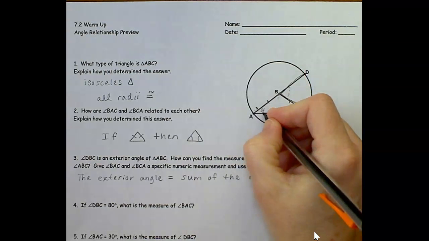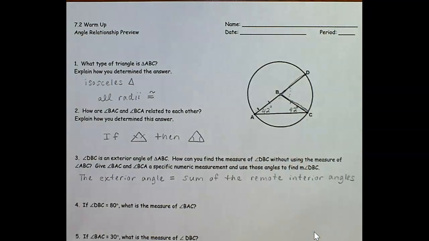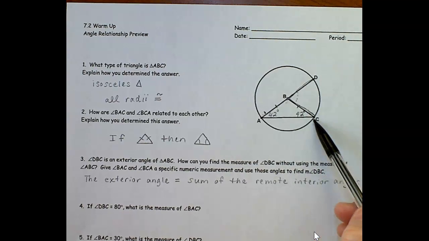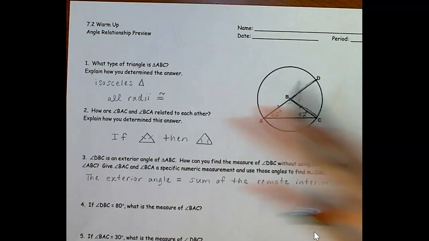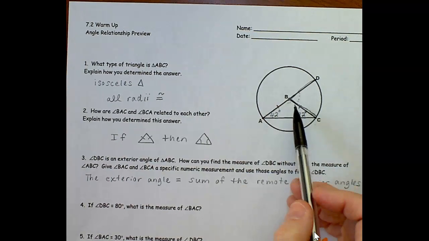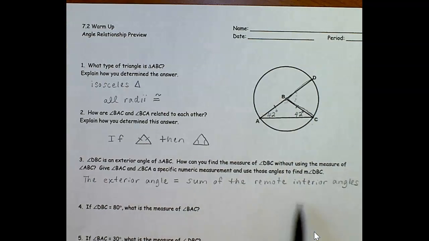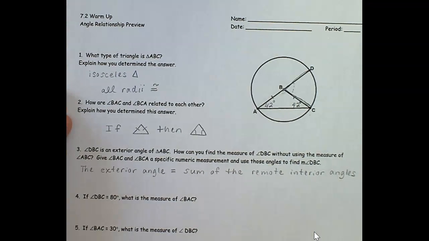Let's call these 42 degrees. Now we know they have to be the same, because we talked about that. So if we wanted to find the measure of angle DBC, there's a couple different ways you can do that. You could finish the triangle. So if you did 3 angles of a triangle equal 180, you could find this angle, and then these guys are the linear pair or the supplement. But if we wanted to use the exterior angle theorem, the exterior angle is equal to the sum of the remote interior.